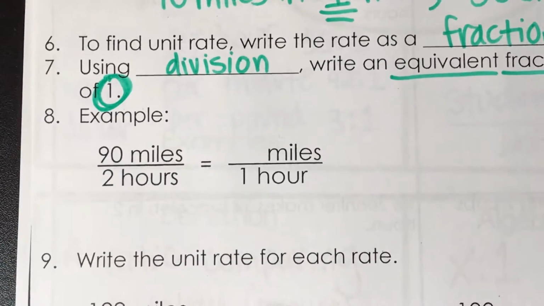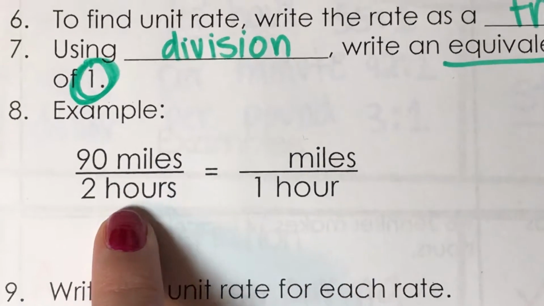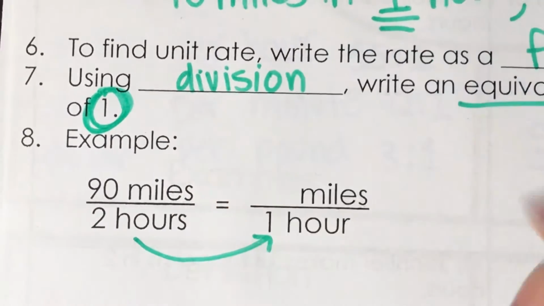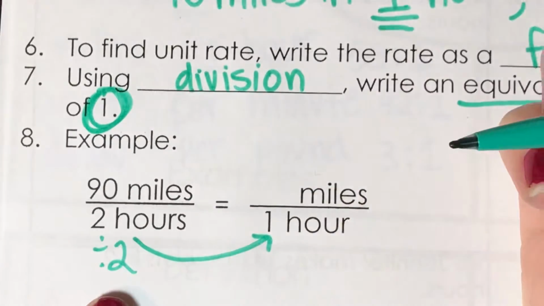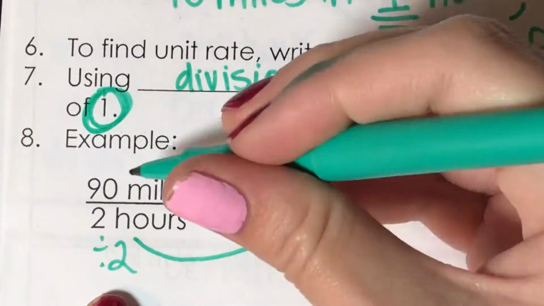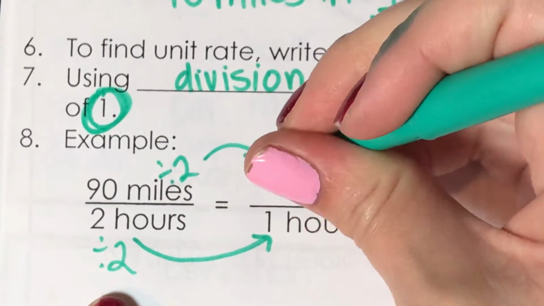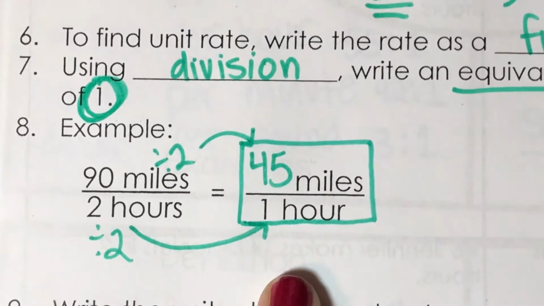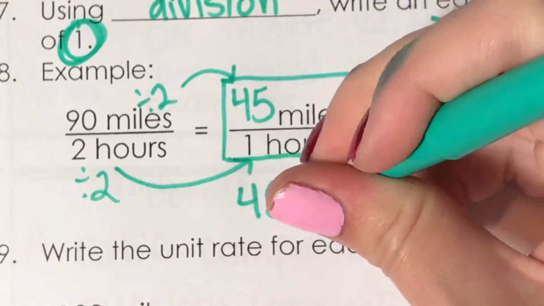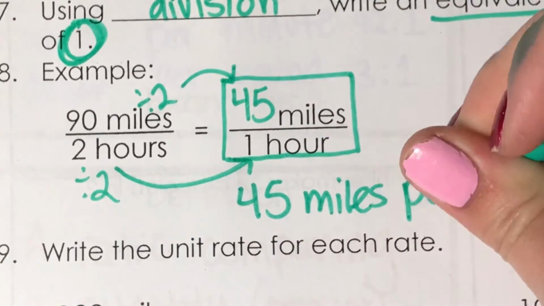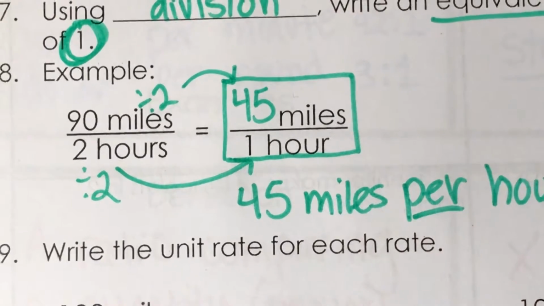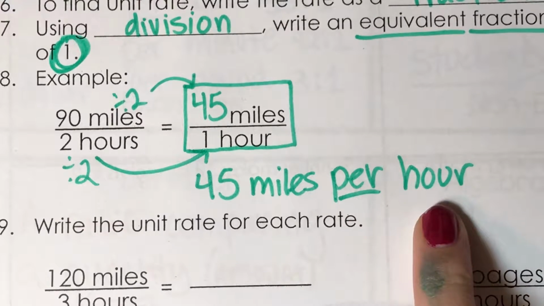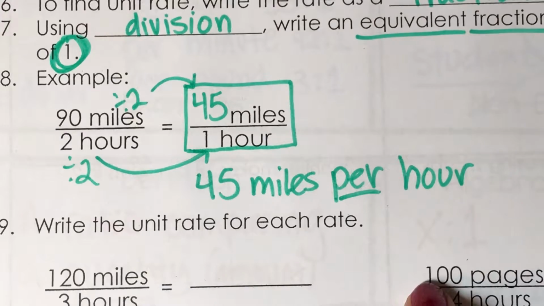So I'm going to zoom in. If I have 90 miles in 2 hours, how do I get from 2 to 1? Using division, that's what I'm using. I divide by 2. What I do to the bottom, I got to do the same to the top. 90 divided by 2 is 45. So this is my unit rate. 45 miles per hour. When it doesn't say, you could say per 1 hour, but if I just say per hour, the assumption is that it's only talking about 1 unit.